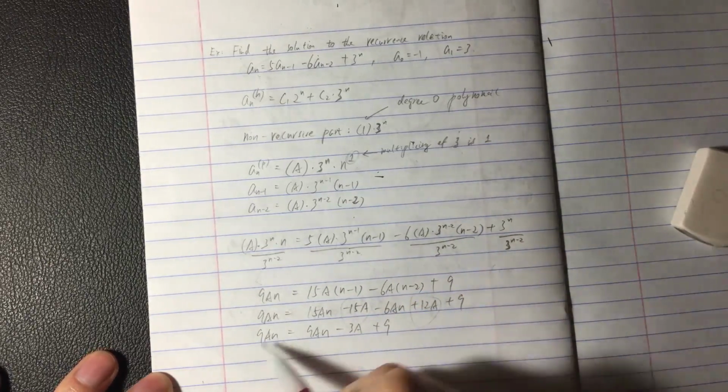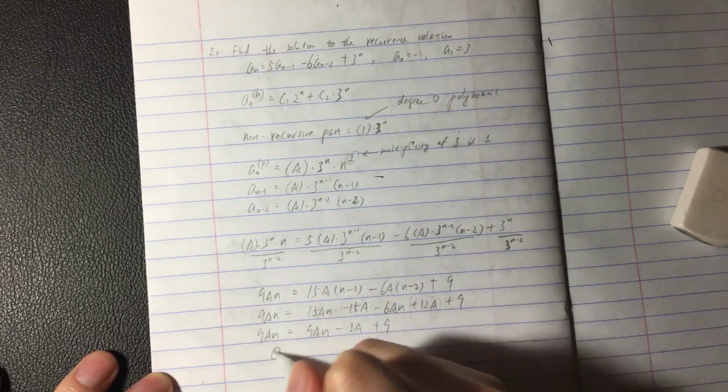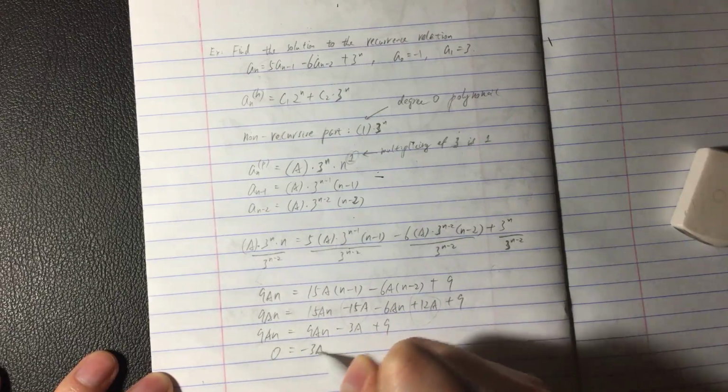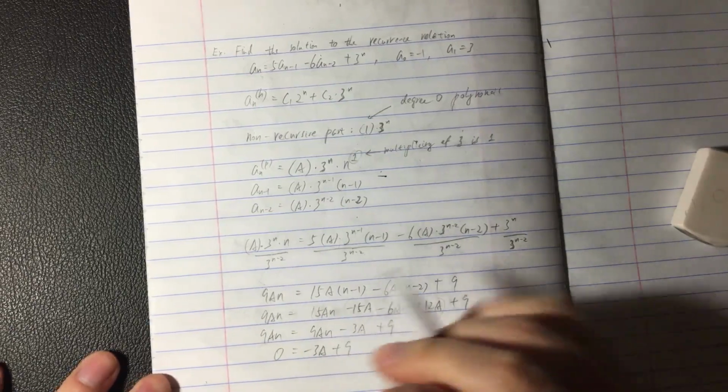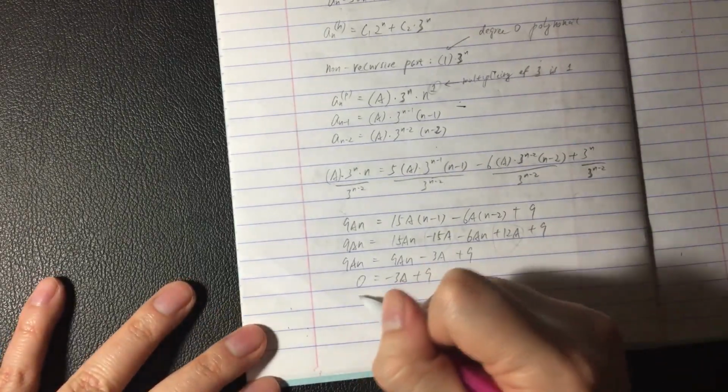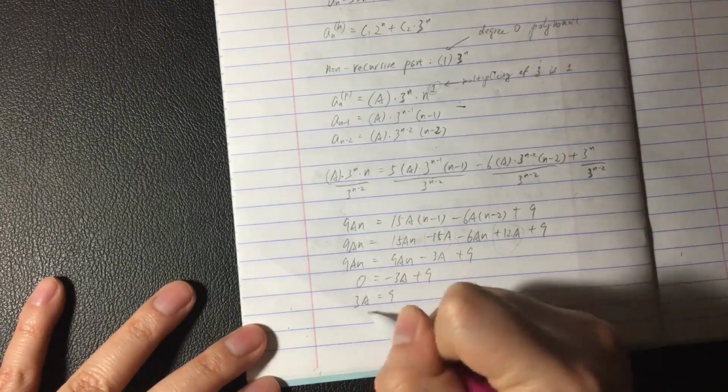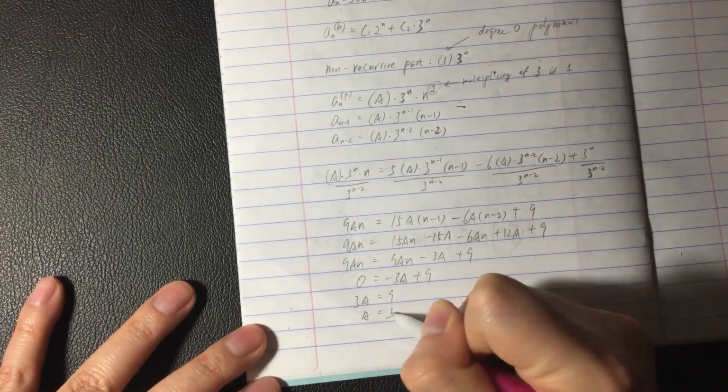Here, 9an on the left side and right side can cancel. 0 equal to negative 3a plus 9. Add 3a to both sides. 3a equal to 9. So a equal to 3.